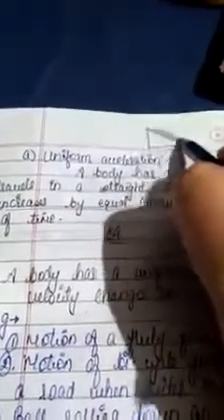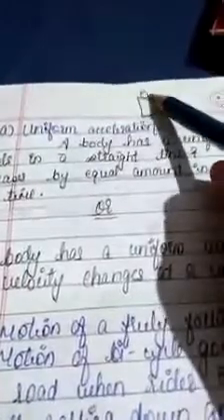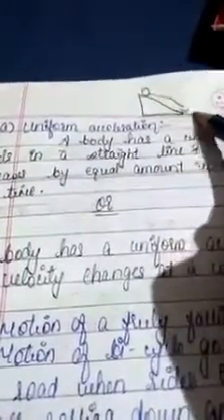Then we have a ball rolling on an inclined plane. Inclined plane means it is like this. This surface which you are seeing is an inclined plane. This is a straight line. Suppose I am rolling a marble over here. If I am rolling a marble on this inclined plane, what will happen? This marble will roll from here and it will come up to here. So this is an inclined plane.